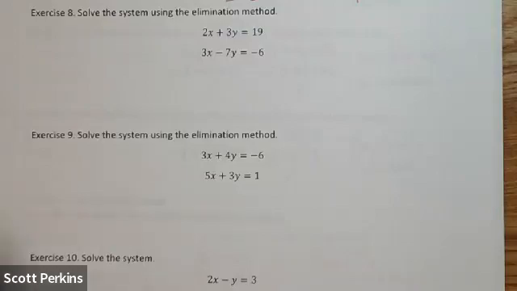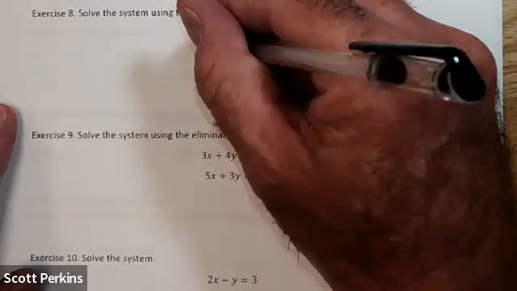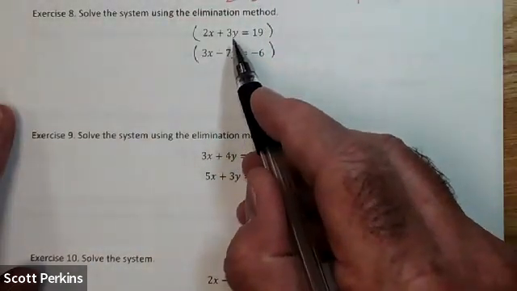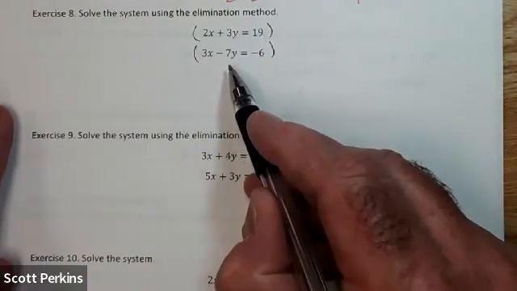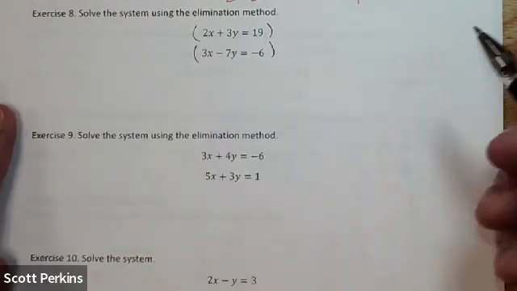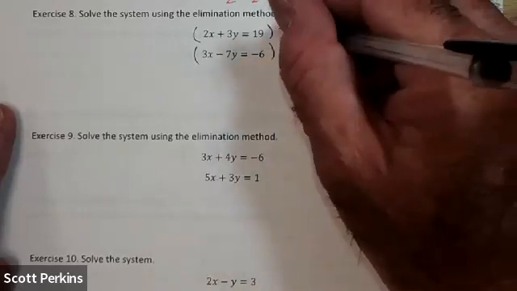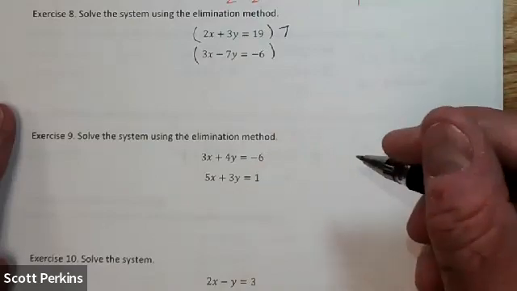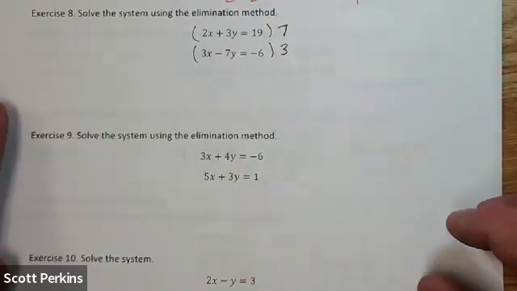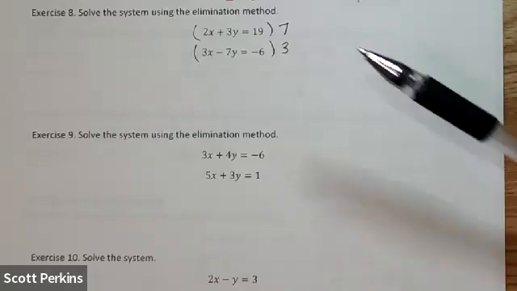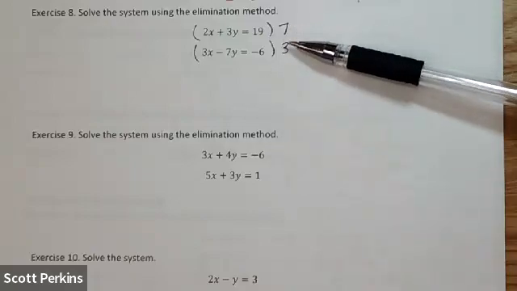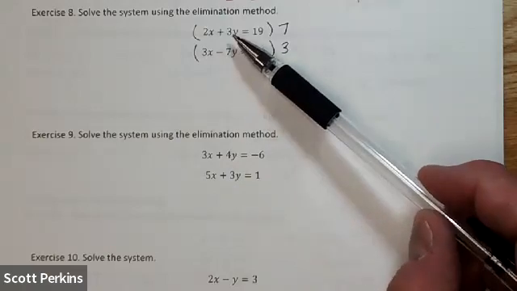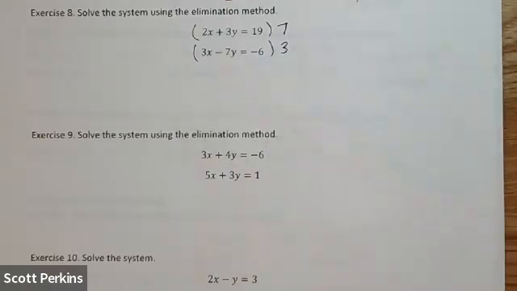Just to give everybody a nudge, I asked us to eliminate the y's. So considering I have a 3 in front of one y and a -7 in front of the other, what did you choose to multiply the top equation by? 7. That's going to give positive 21. And then what are you going to multiply the bottom equation by? 3. That gives -21. The reason they're both 7 and 3 are positive is because in the equation, there's a negative in front of the 7 already. They are already opposite signs, so I don't need to worry about that.